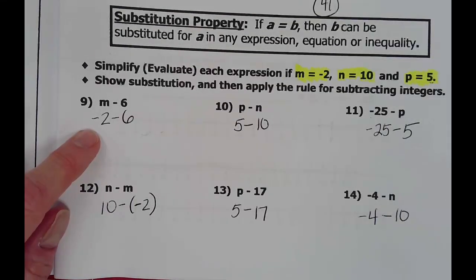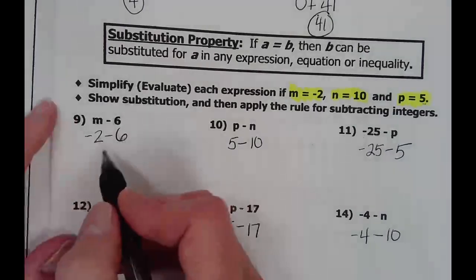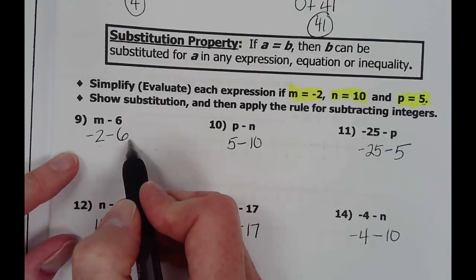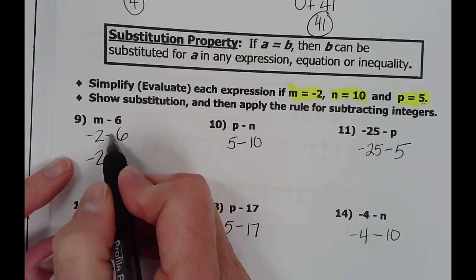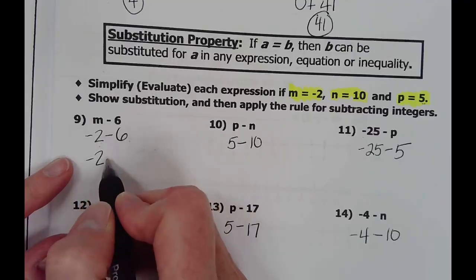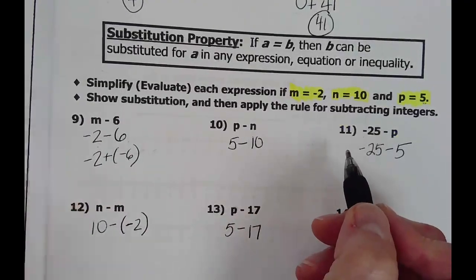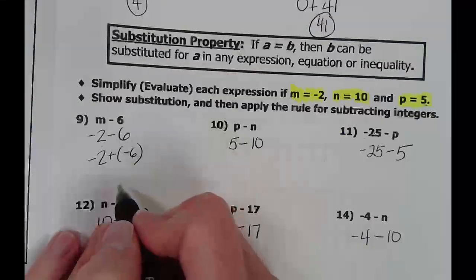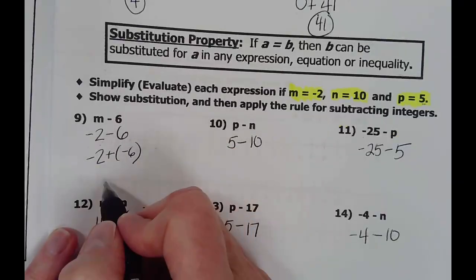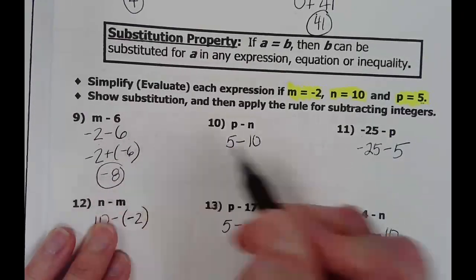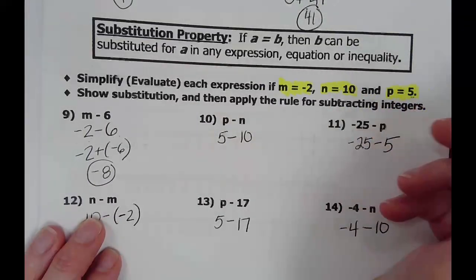So if I have negative 2 minus 6, these are all expressions. There are no equal signs. So I'm going to rewrite this. If I keep change, what am I going to write? Anybody? Negative 2. No. Plus what? Negative 6. Now I'm going to do the work. What's negative 2 plus negative 6? Negative 8. Okay, no equal signs. These are expressions. There is no equal sign in an expression.